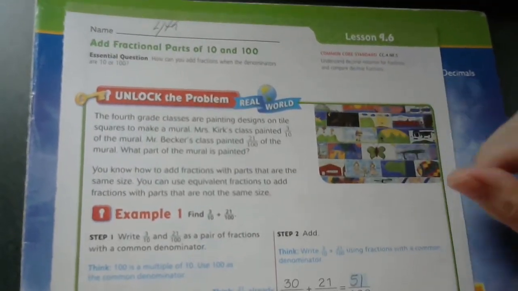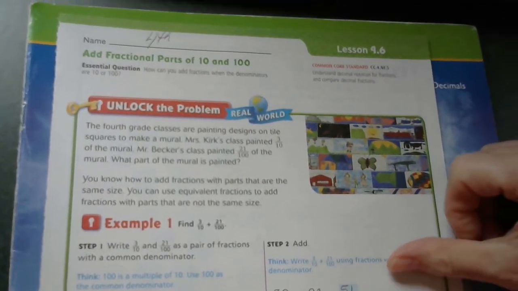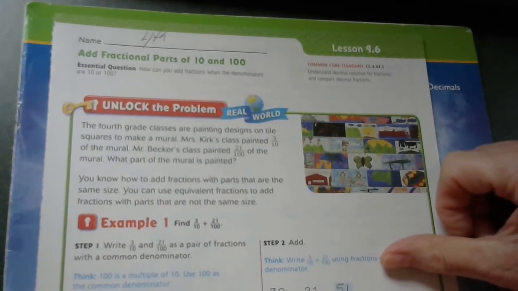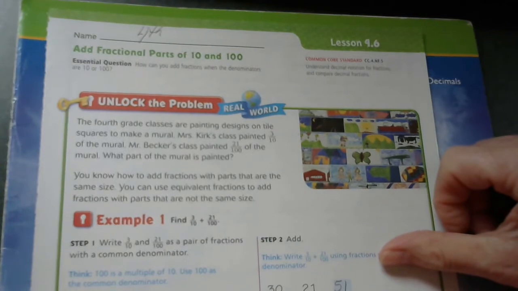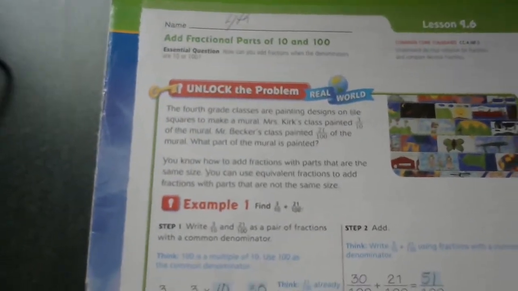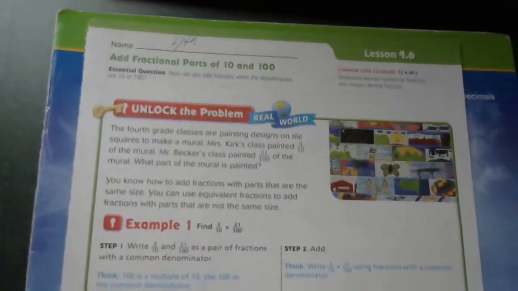Good morning, fourth grade. We are going to do lesson 9.6 today, and in our lesson, we are going to add fractional parts of tenths and hundredths. How can you add fractions when the denominators are 10 or 100? Because we know when adding fractions, we have to make our denominators the same.